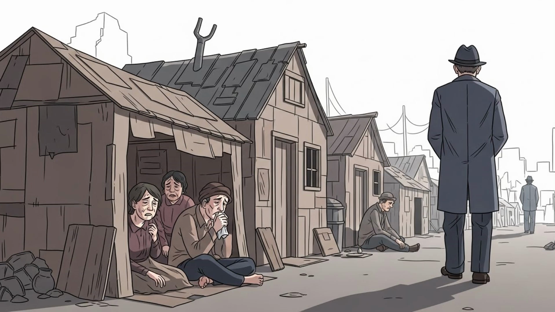As unemployment hit 25%, as banks failed by the thousands, as families lost their homes and children went hungry, Hoover insisted recovery was just around the corner. He seemed callous and out of touch. Shantytowns where homeless families lived in cardboard boxes were called Hoovervilles.